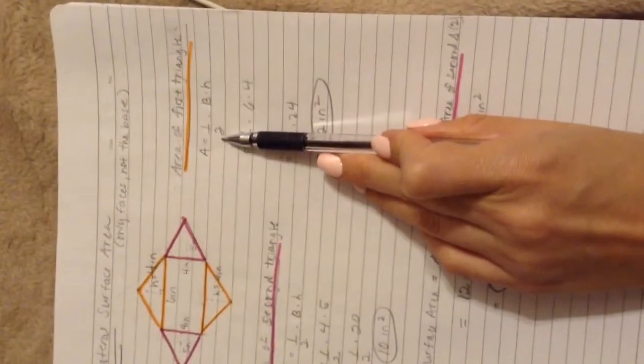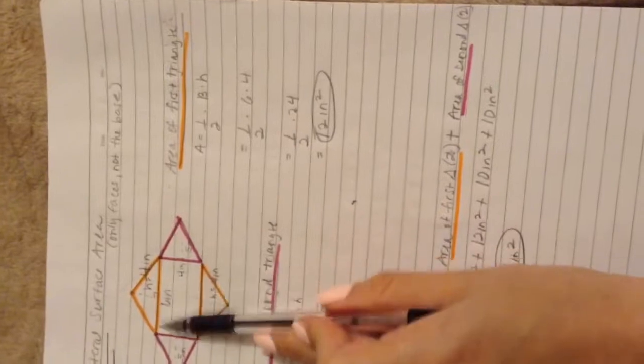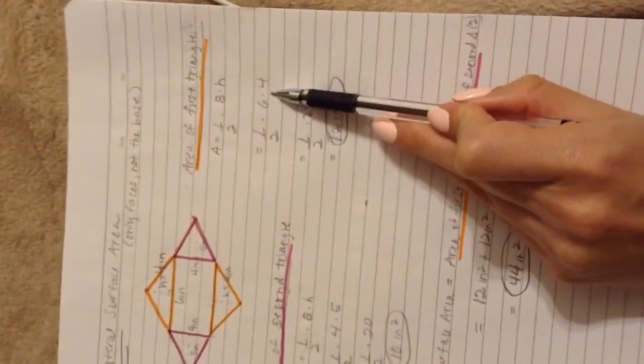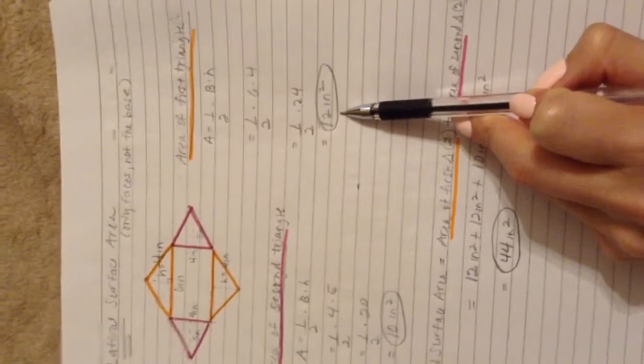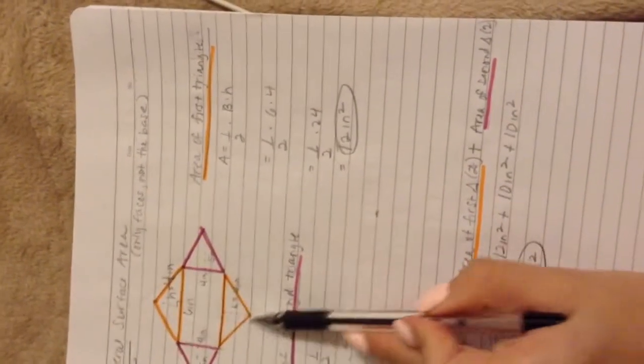I color coded my notes for you so you can have a better picture. Let's first calculate the area of the first triangle here. Again, you always start by writing your formula: 1/2 times base times height. What is our base here? 6. And what is our height? 4. What is 6 times 4? 24. Times 1/2 is 12 inches squared. If you notice, this triangle has the same measurements as this triangle.